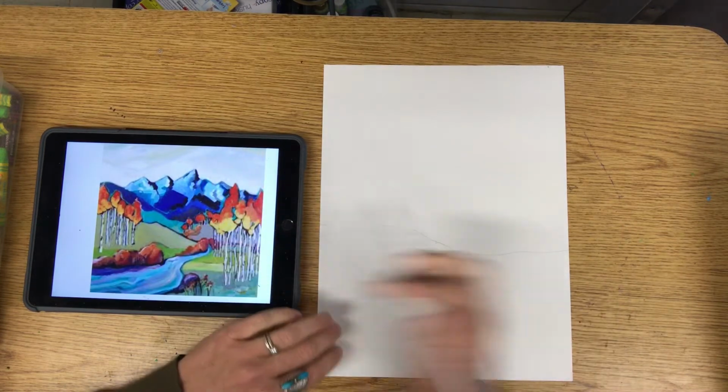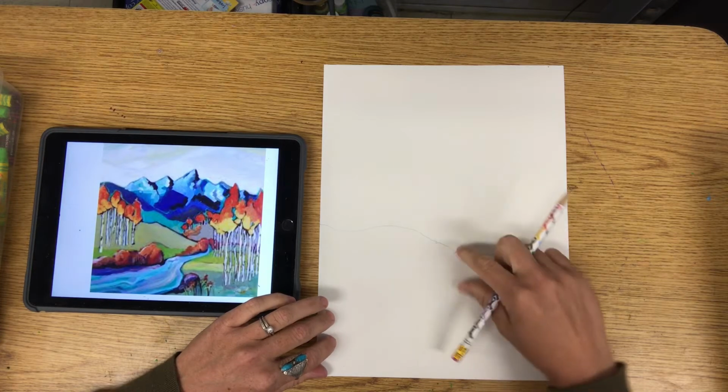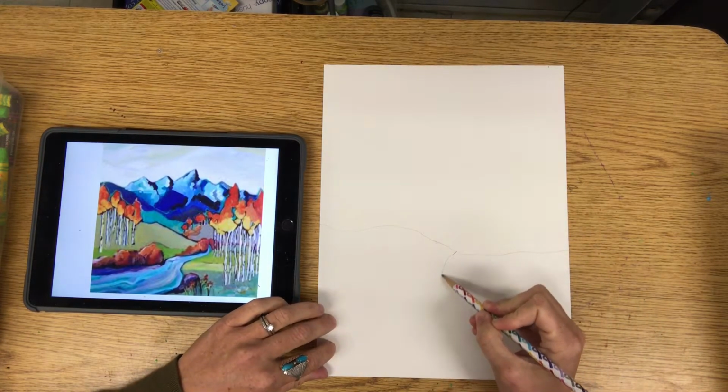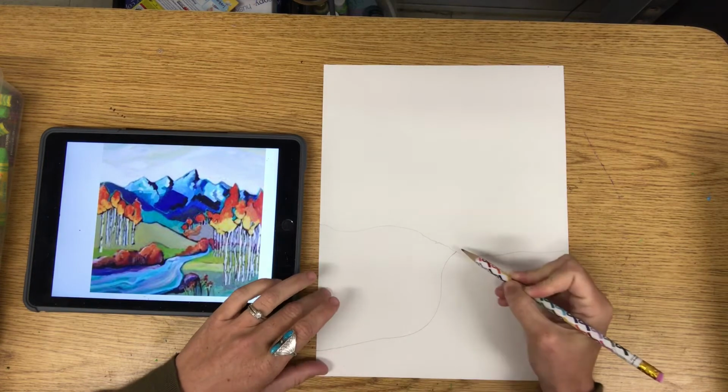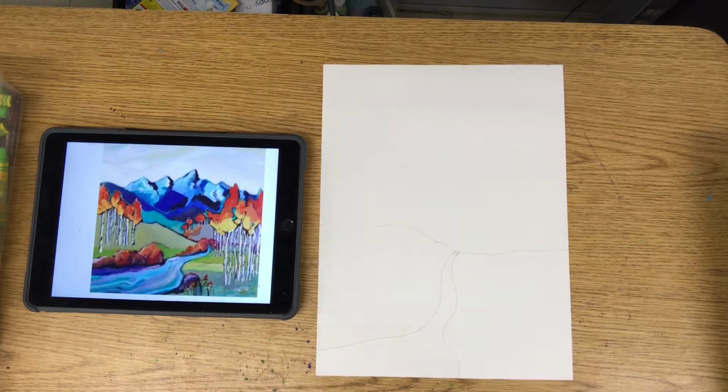I'm gonna do my river now. You start very close and you widen it out to create that illusion of space, okay? So I'm coming and I'm widening it out as I go. Okay, so I have my river now.